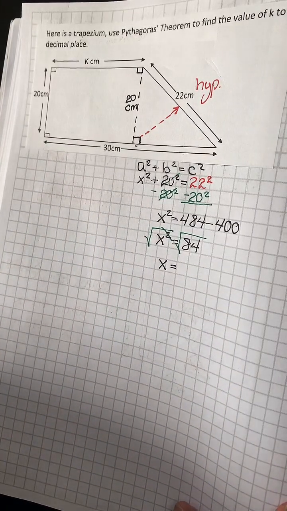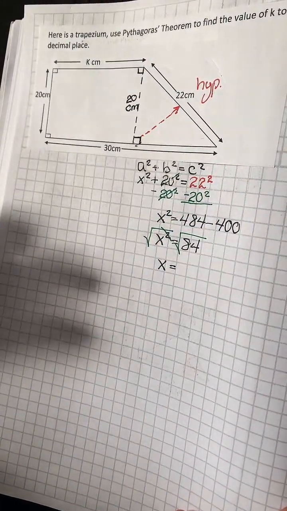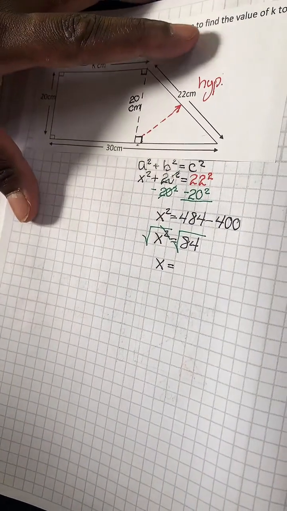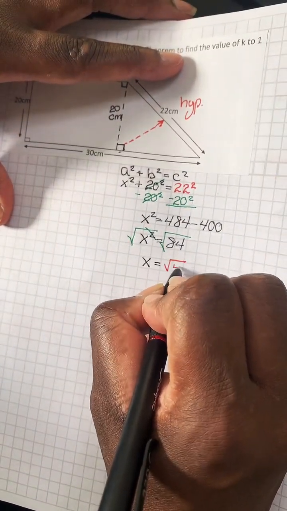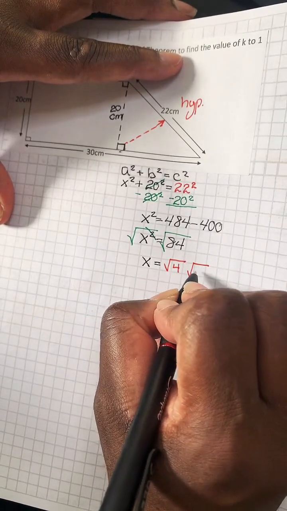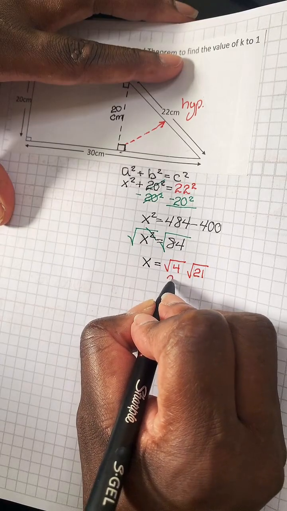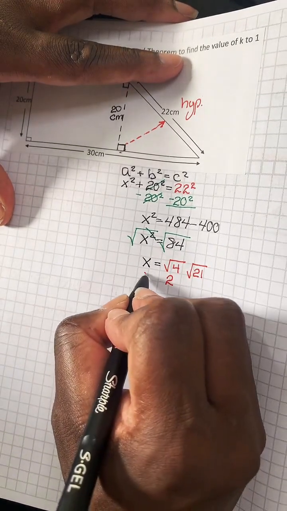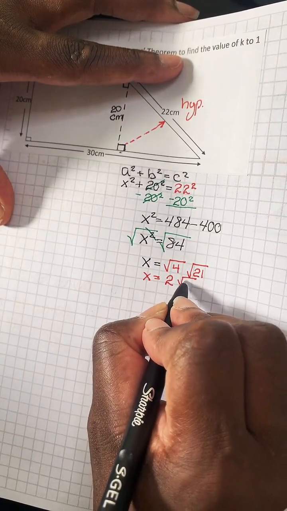You can break them down, but you're only going to break them down into 2 separate radicals. You're not going to get a perfect out of it. All right? So, if I break down, we got the square root of 4 and the square root of 21. Square root of 4, that gives me 2. And then we have our x equals, and we bring down the square root of 21.